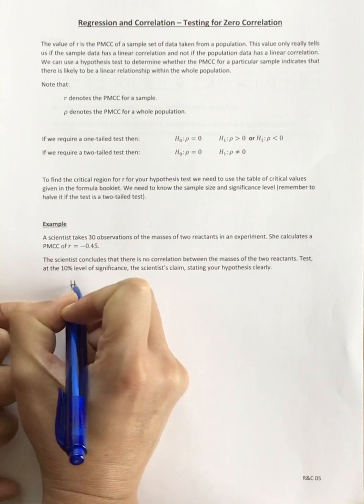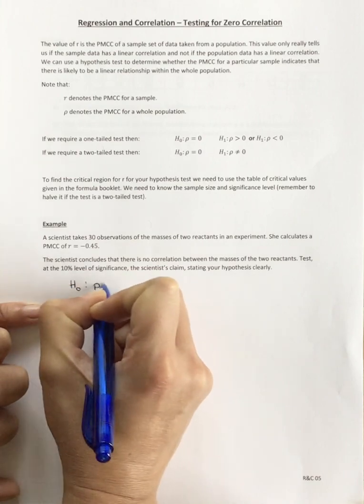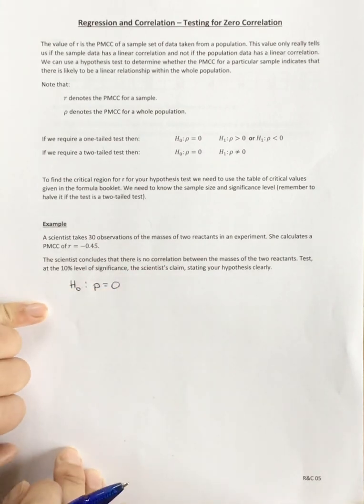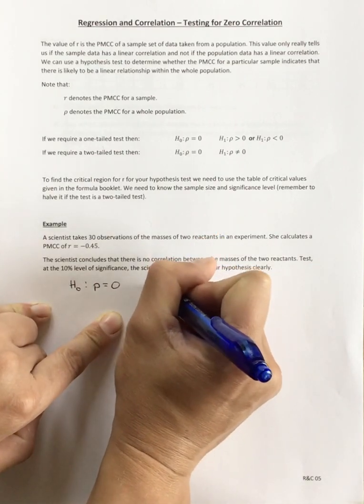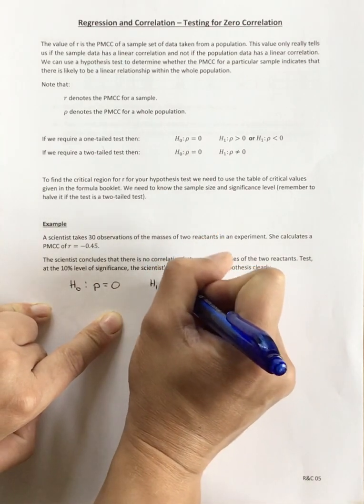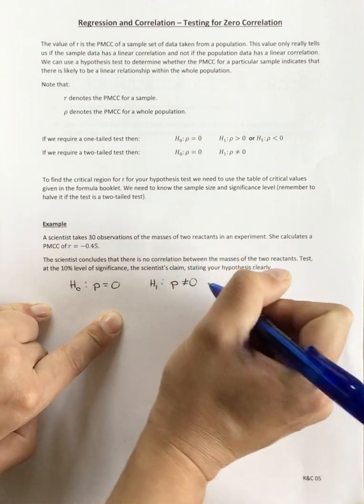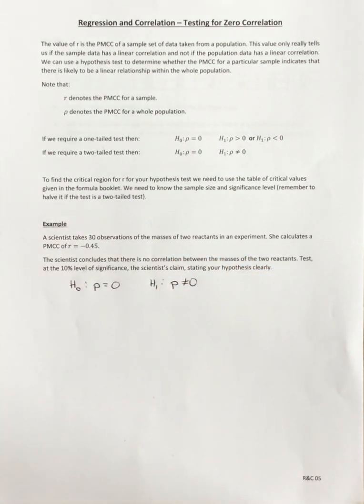The null hypothesis is always that the PMCC of the whole population is 0. The alternate hypothesis is that that is not 0 in this case. We're just checking whether there is correlation. So we've got a 10% level of significance, but it's a two-tailed test, so we're going to read the 5% significance level critical value.